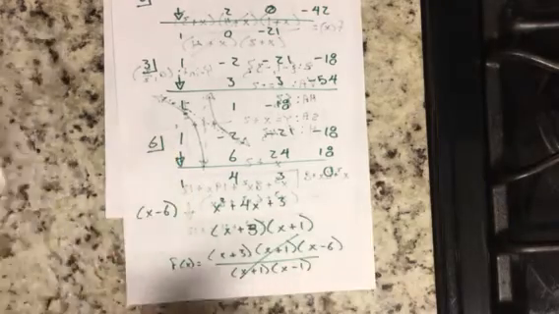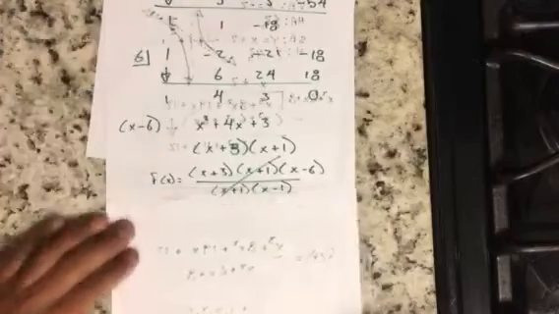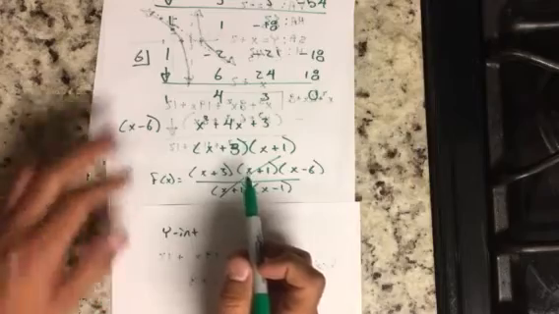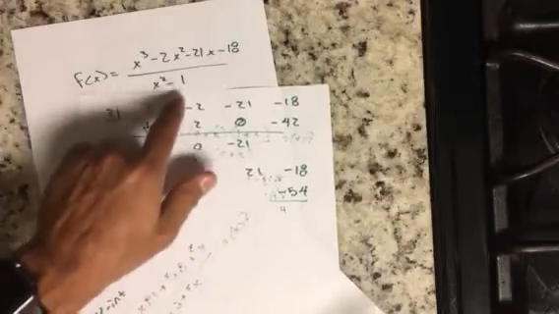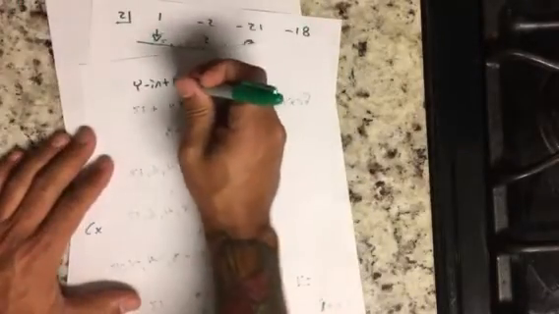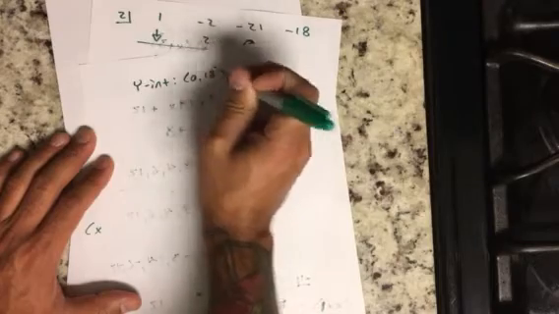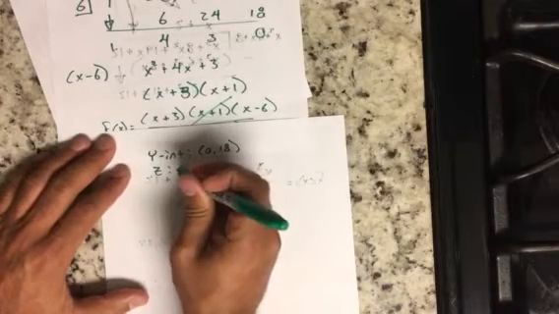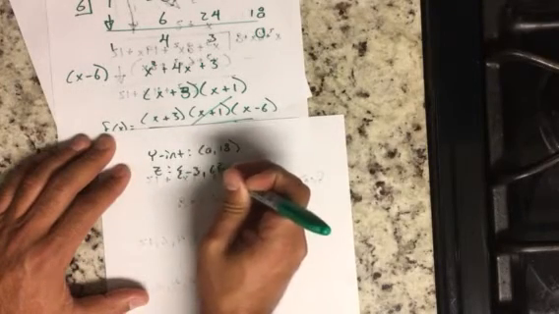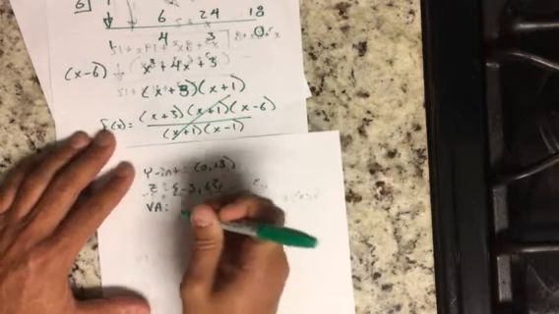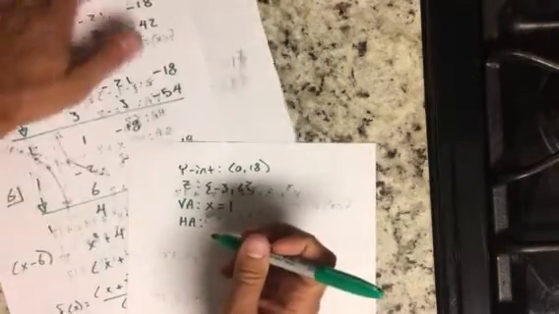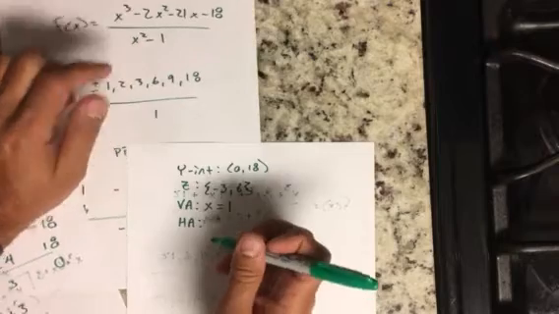Cancel those 2 out. Do my y-intercept. It's going to give me negative 18 over negative 1, which is 18. Zeros come from my numerator, which are going to be negative 3 and 6. Vertical asymptotes come from my denominator, which is going to be x equals 1. Horizontal asymptotes: the degree on top is higher than the degree on bottom, so there's not going to be one.